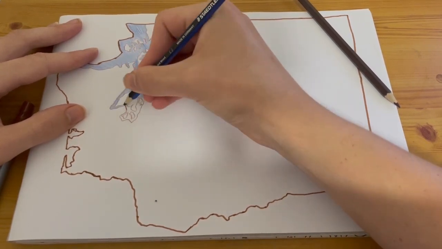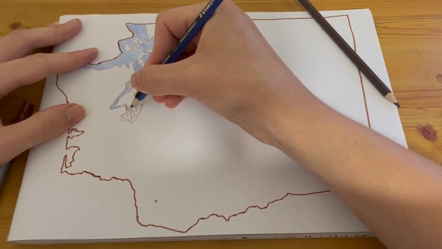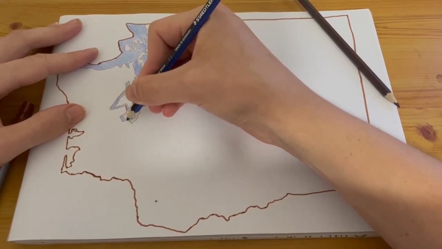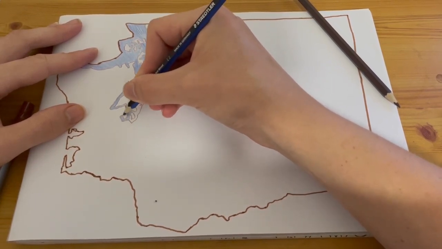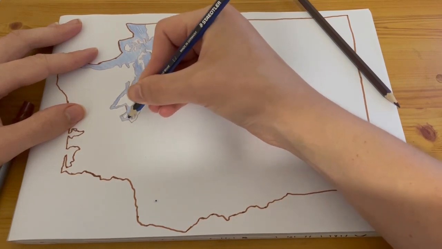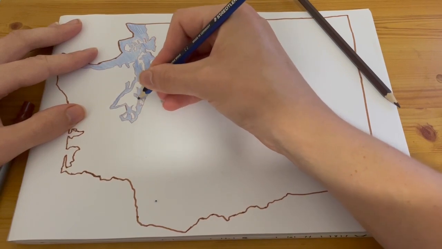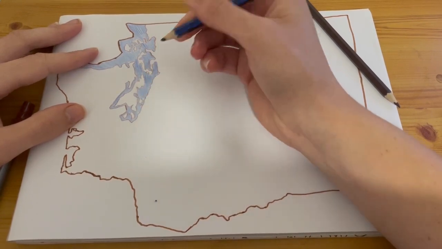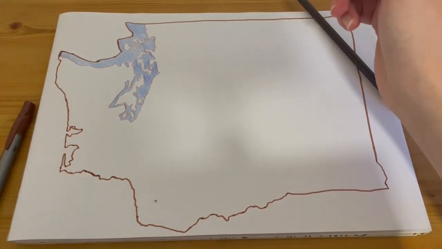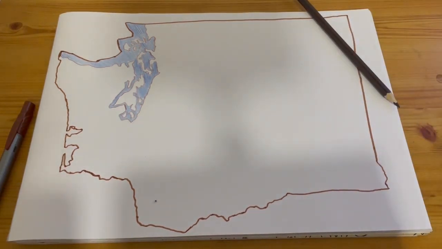Okay. So as I say, this is by no means perfect, and there's definitely little tiny bits of land that I've missed out or I've not particularly got the correct shape for. But I would say I'm fairly happy with that.